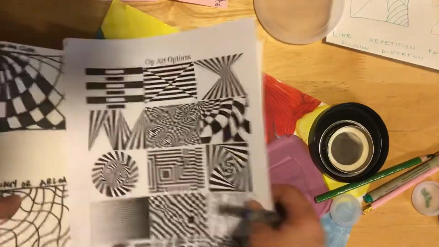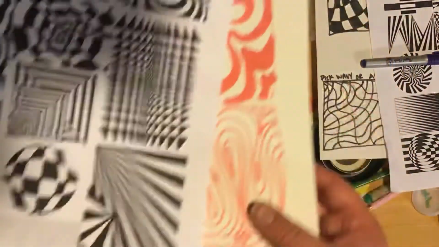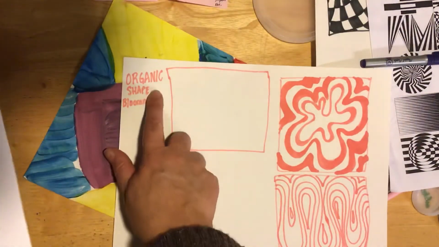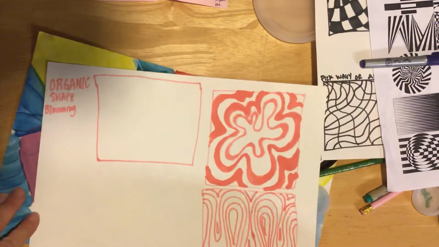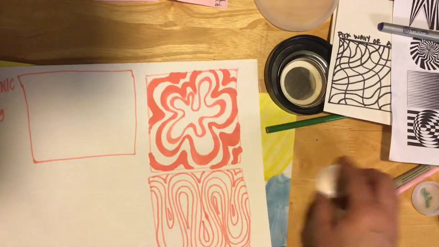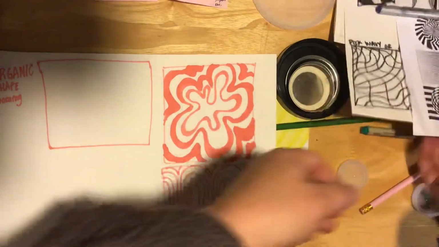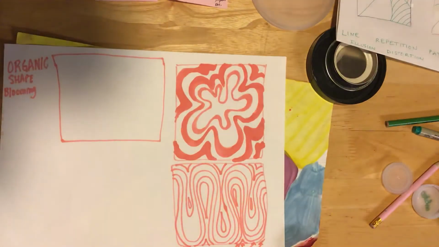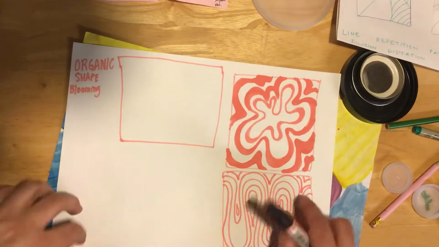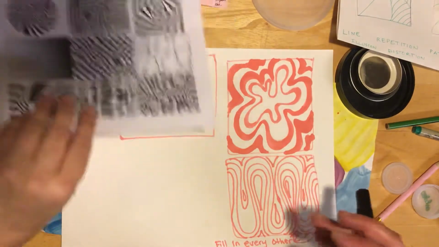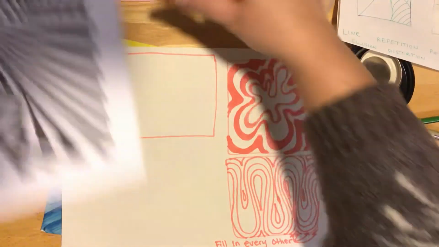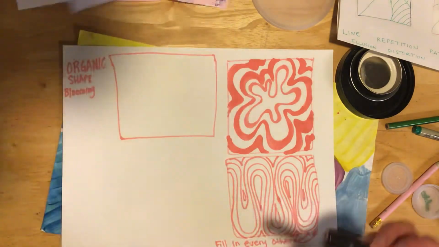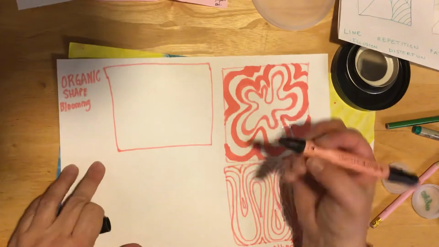Alright, so now we're going to move on to this shape right here, which is an organic shape. It looks like it's blooming to me. That's why I wrote that there. Hopefully I can find that same marker. Okay, so with this one, I want to start out with an organic shape. It's just kind of like a blob in the middle. And I'm going to start my center one with some thin lines.